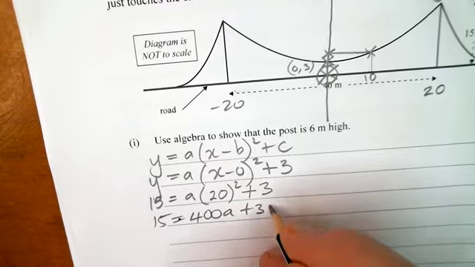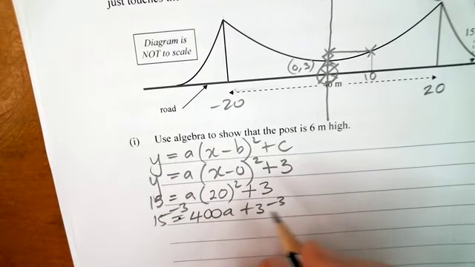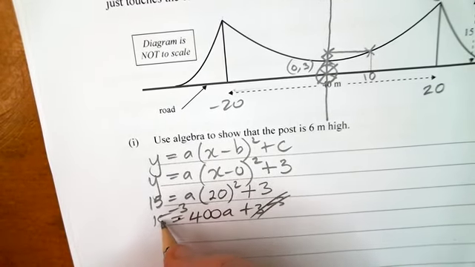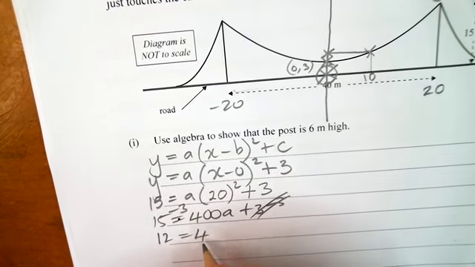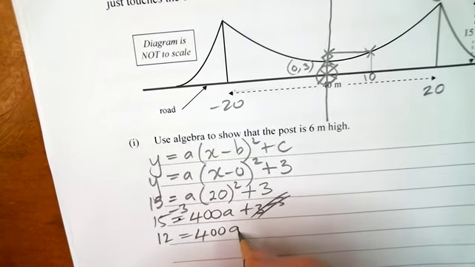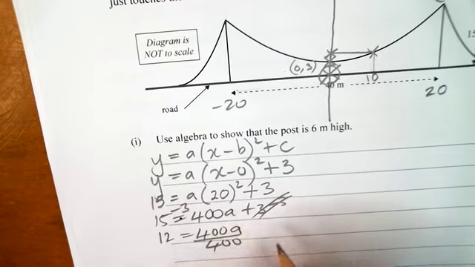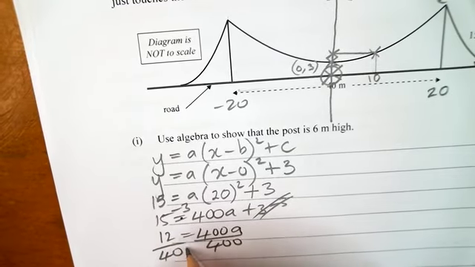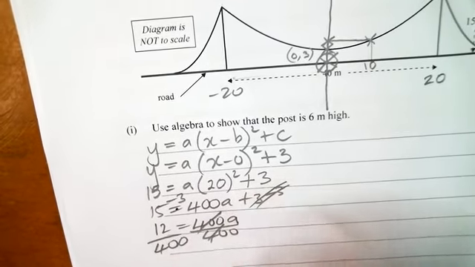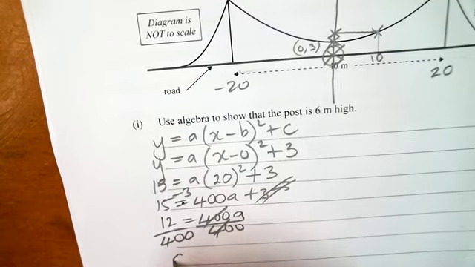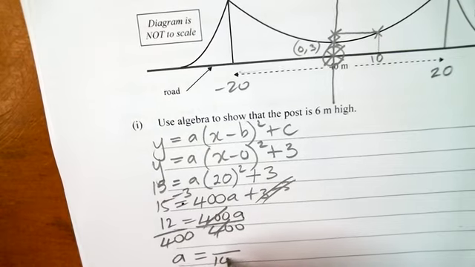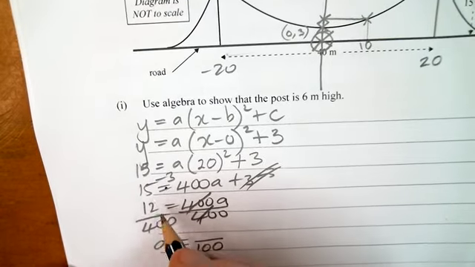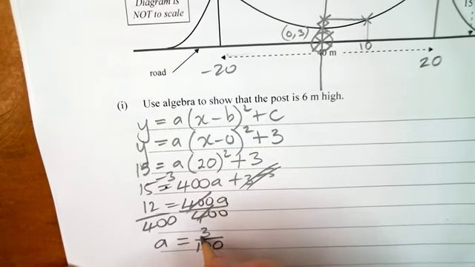I'm going to subtract the 3 from both sides. So 15 minus 3 is 12, is equal to 400a. Dividing both sides by 400, and if I divide both of these by 4, this is going to be 100 and the 12 divided by 4 is going to be 3.